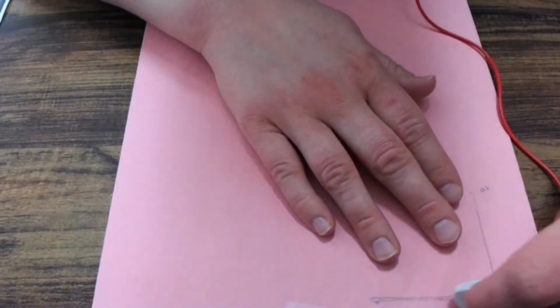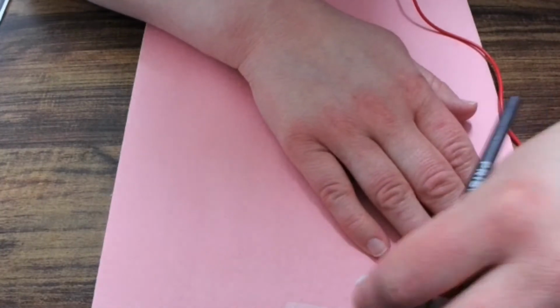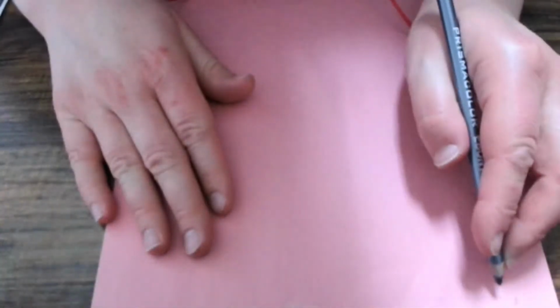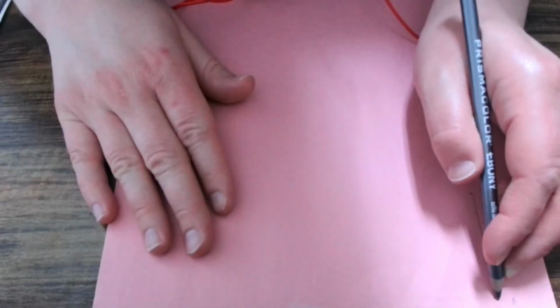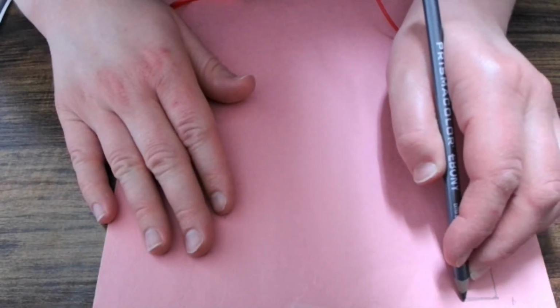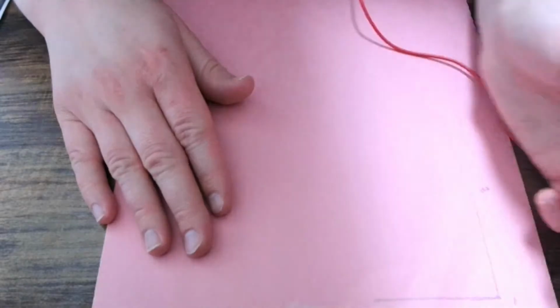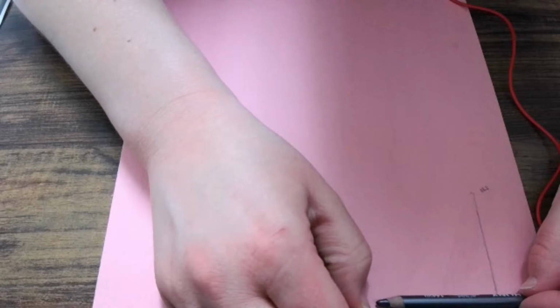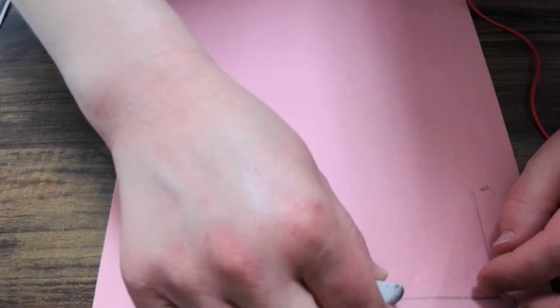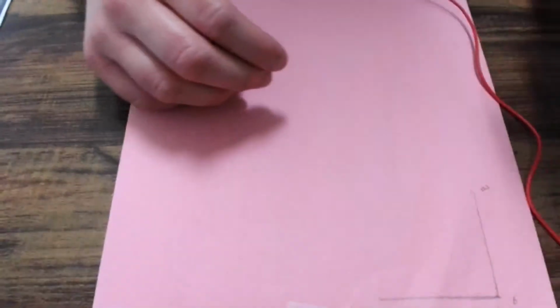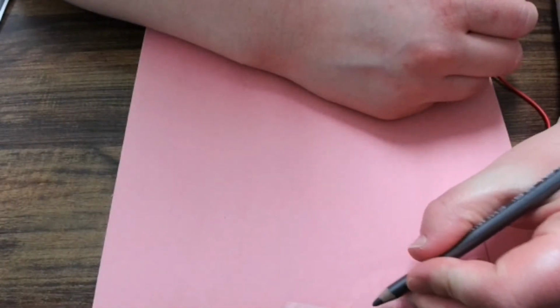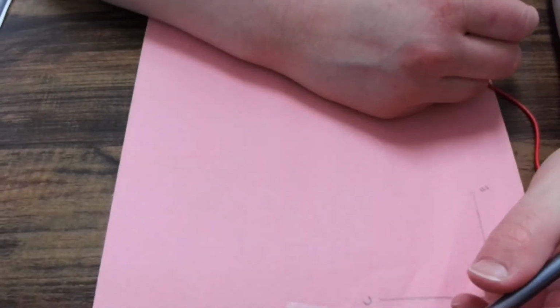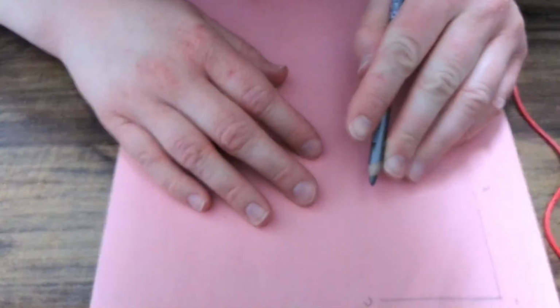There we go. I got rid of the point because I was getting sick of what was happening. Okay, so this is point C. Now to make the point F.